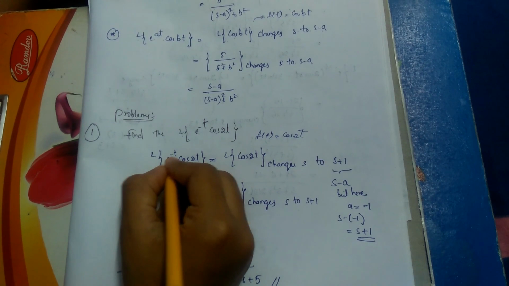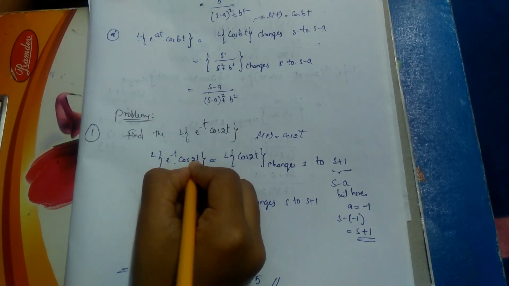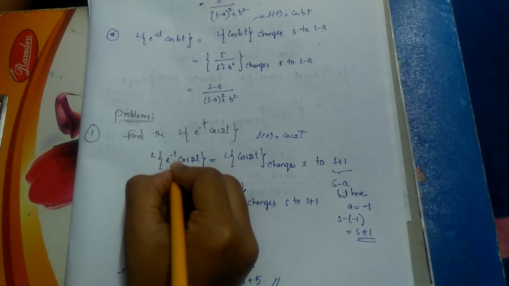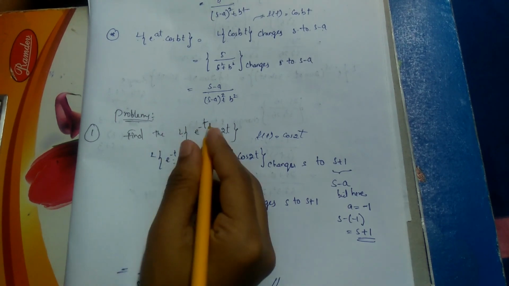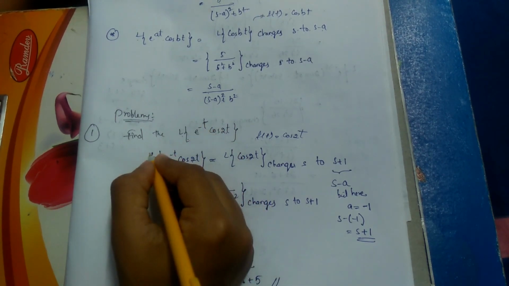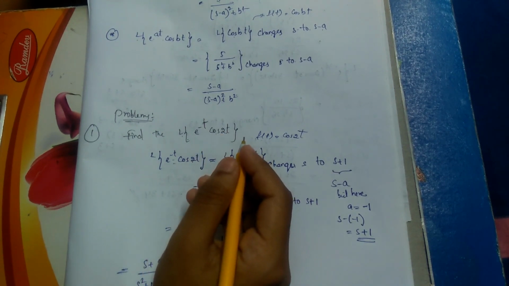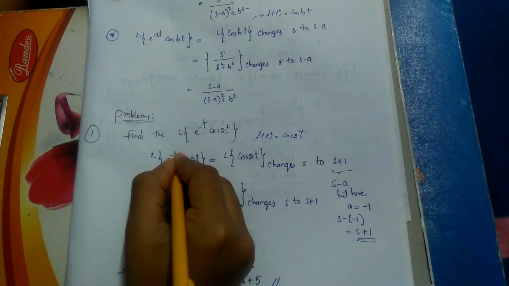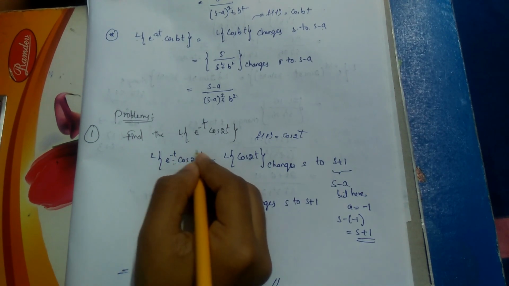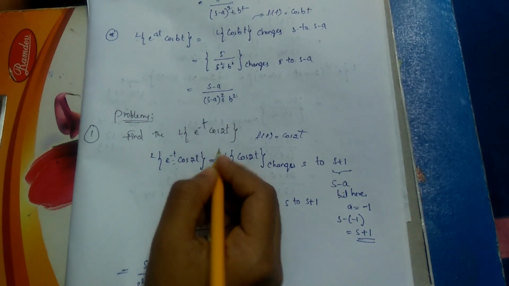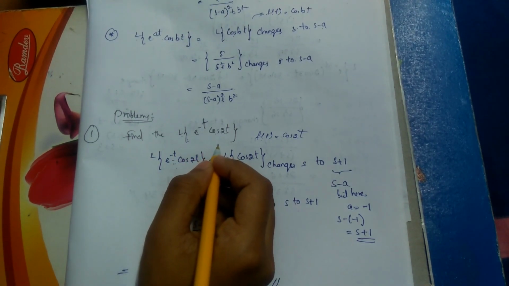You can see one thing here. e power minus t is multiplied with cos 2t. If we get a plus or minus sign, we have to separate the Laplace transform to each of the terms, and there we cannot use the first shifting theorem. So when e power minus at into f of t is in that form, then only we can apply the first shifting theorem.